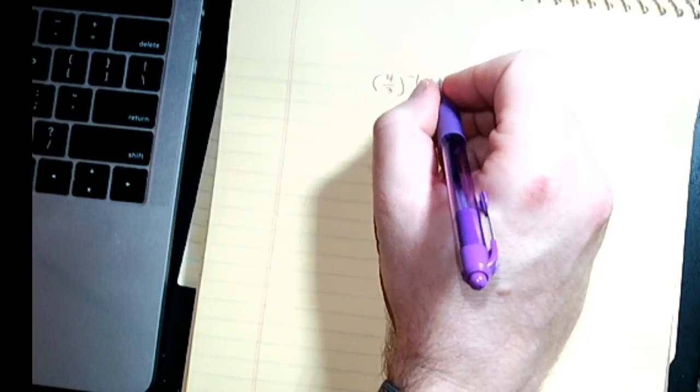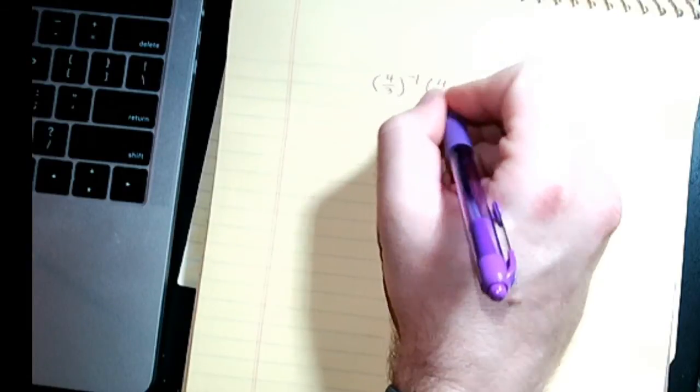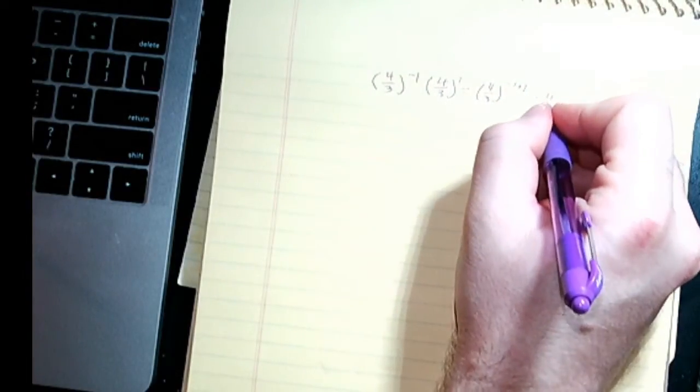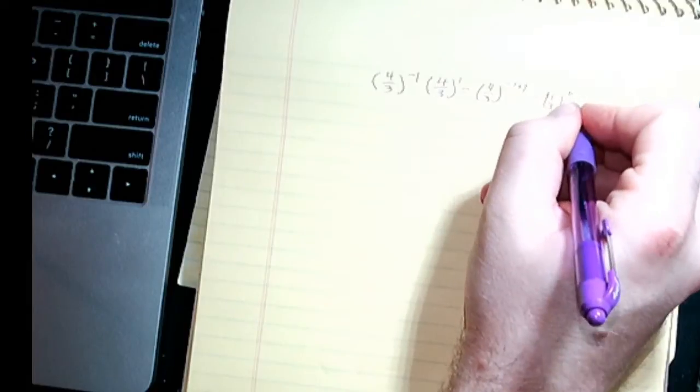Whatever 4/3 to the minus 1 is, if I multiply it by 4/3 to the first power, that's got to be, again, these are numbers. Our rules are our rules. So this must be 4/3 to the minus 1 plus 1, which is, after all, 4/3 to the 0, which is 1.